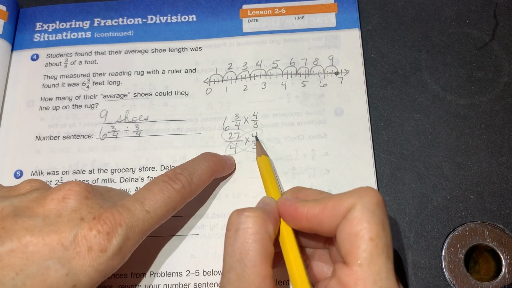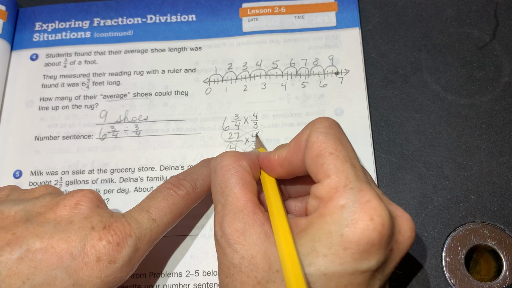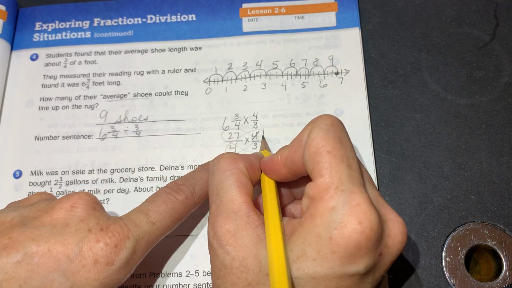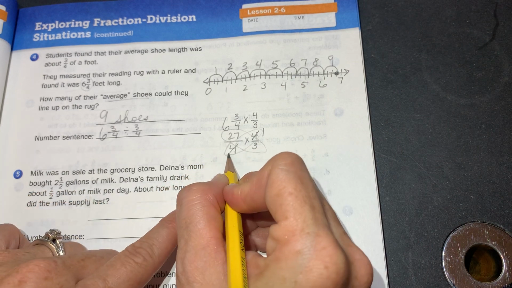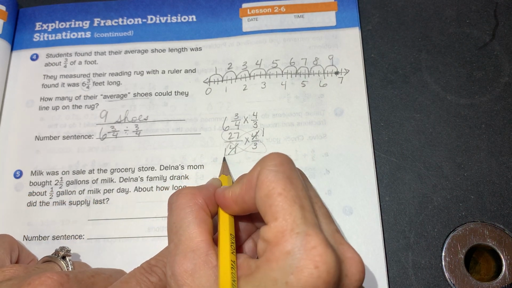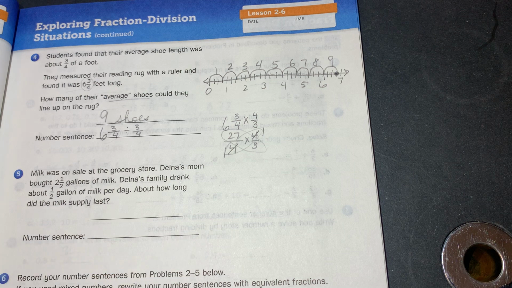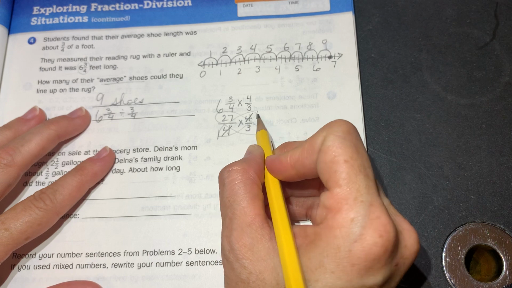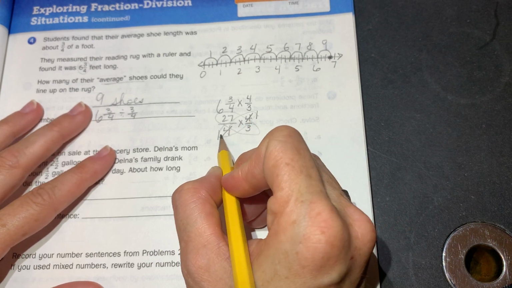So if I divide these both by 4, 4 divided by 4 gives me 1. So now that becomes 1. 4 divided by 4 gives me 1. So I'm just simplifying it down. I could just multiply 27 times 4 and put it over 4 times 3, but that's a bigger number to multiply. So I'm trying to make it a little easier on myself. So simplification always makes it a little easier on yourself.